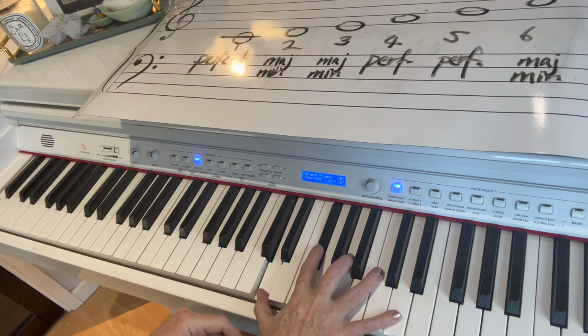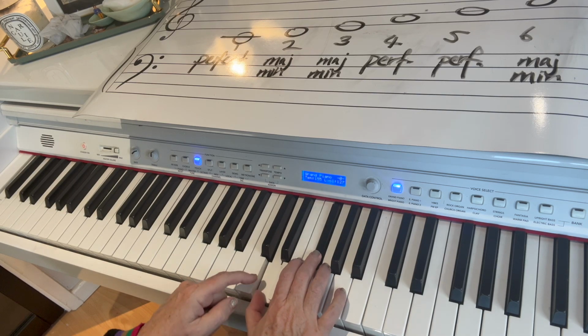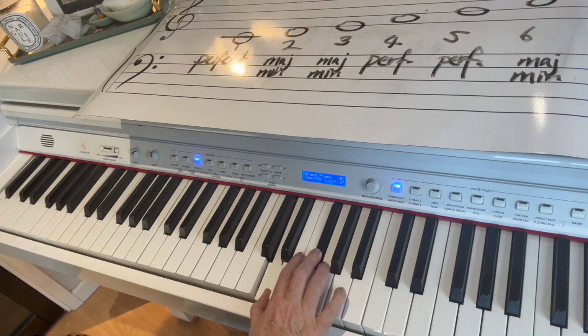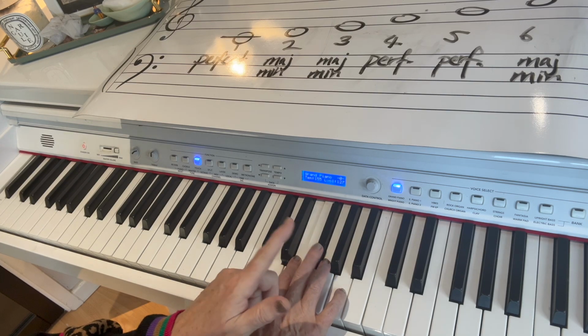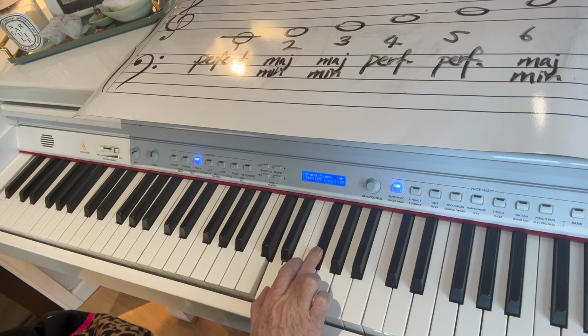Okay, what about this one? D major scale. So you've got D, E, F sharp. So D to F sharp would be, what's the number? 1, 2, 3. So it must be a third. Is F sharp in a D major scale? Yes, it is. So it's a major third. Got that? Now I can't emphasize enough how important it is to know your major scales.